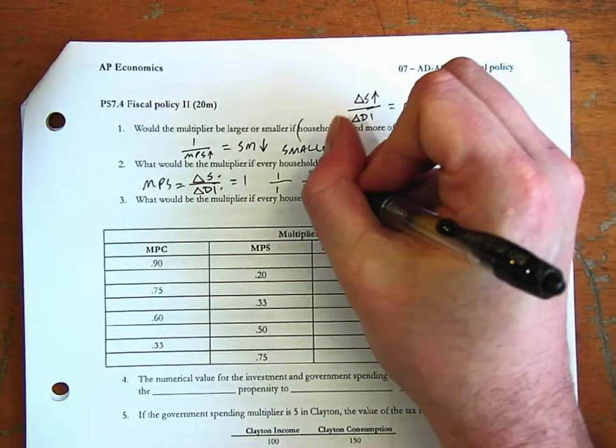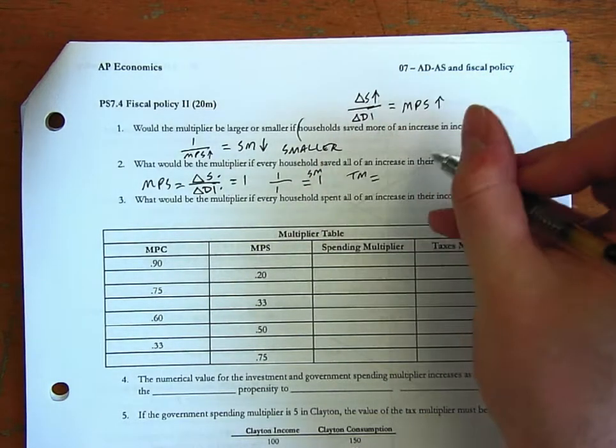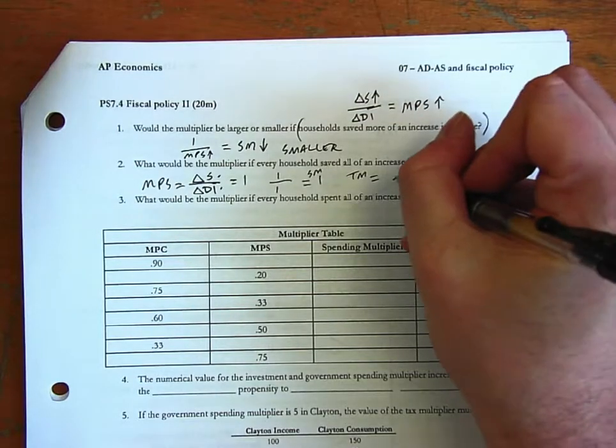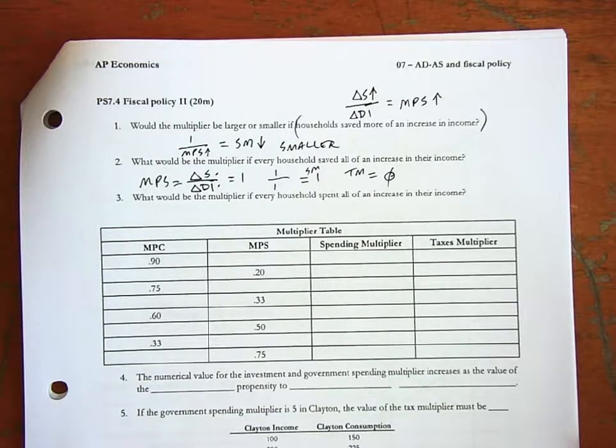Now this would be the spending multiplier. What would be the tax multiplier if people saved everything? Well, you would get one less round in the tax multiplier, and so we'd say the tax multiplier would be 0.